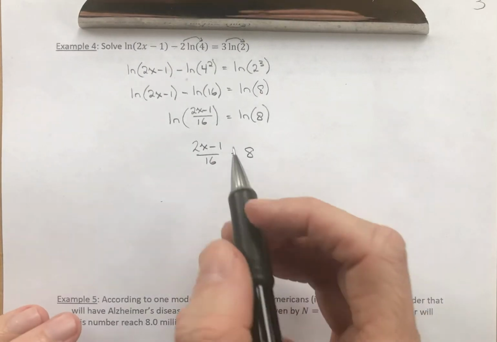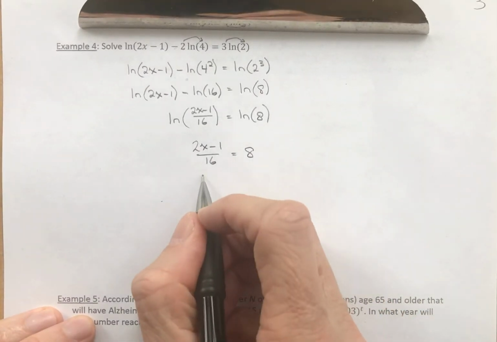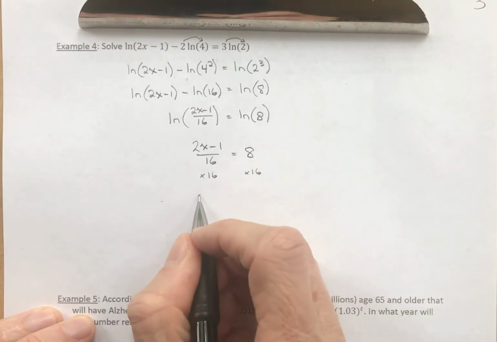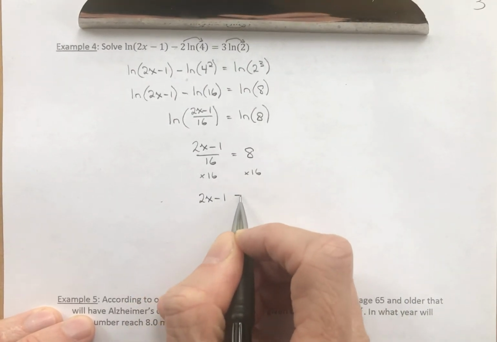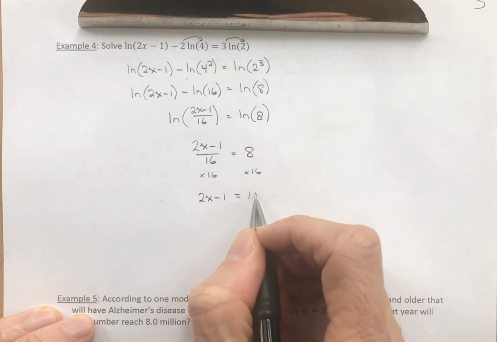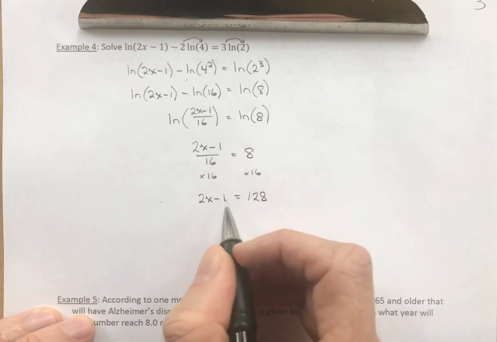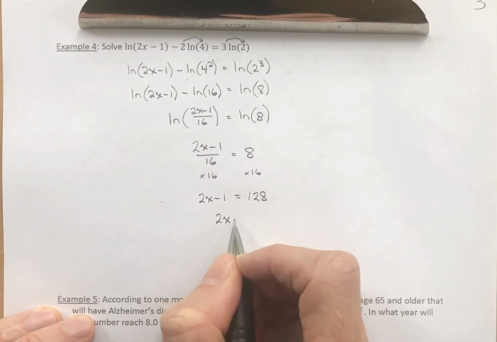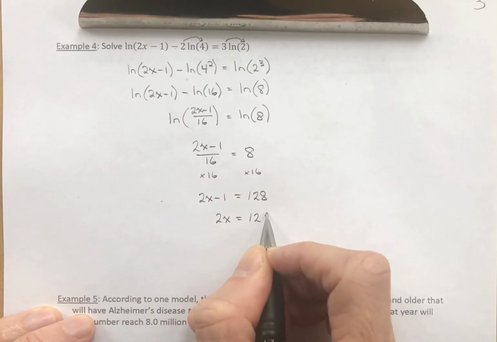Much nicer. Let's multiply both sides times 16 to get that out of the denominator. And I'll have 2x minus 1 equals 8 times 16, I hope, is 128. Let's add 1 to both sides. 2x is equal to 129.